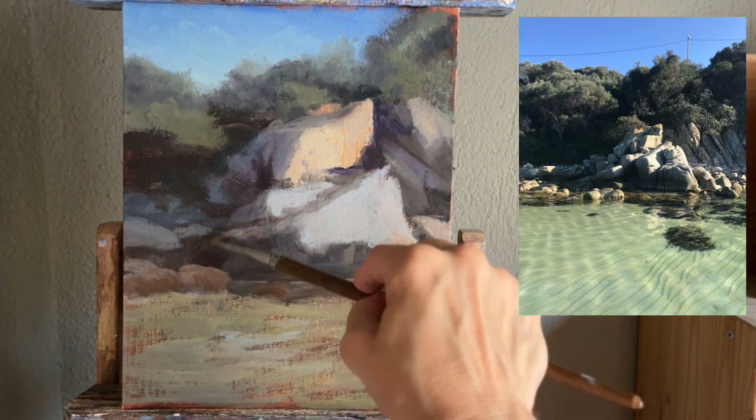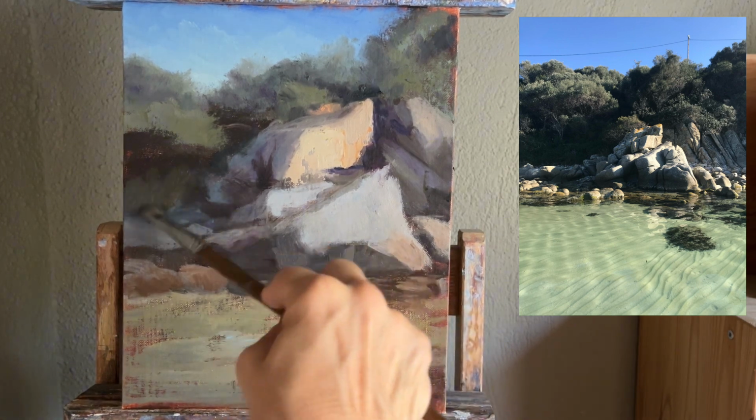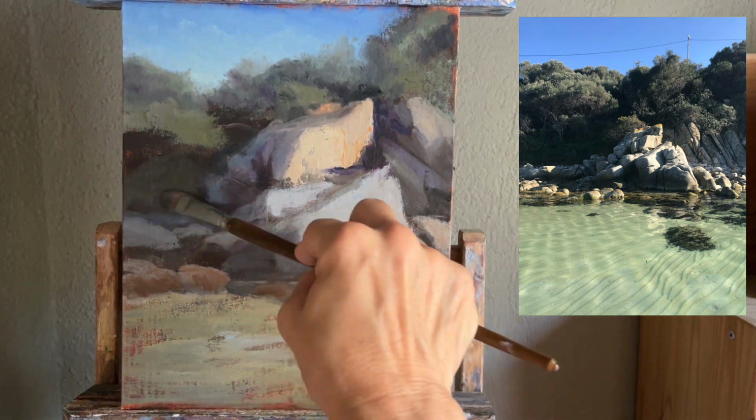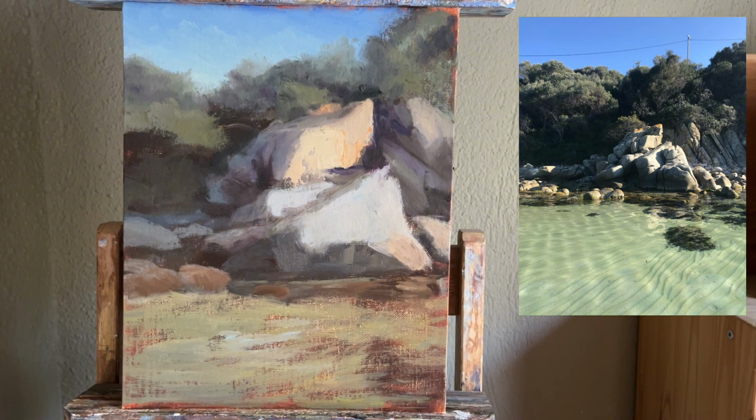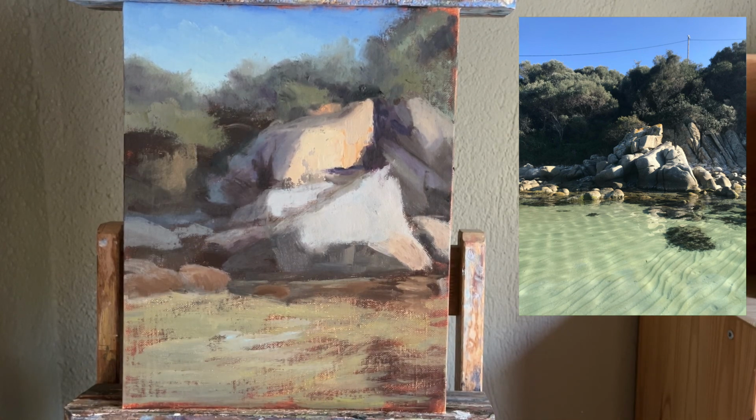So you take a look at the scene, or you take a photo reference, and there's so many things that you need to think about. What doesn't work in this photo reference? You know, nature doesn't make mistakes.